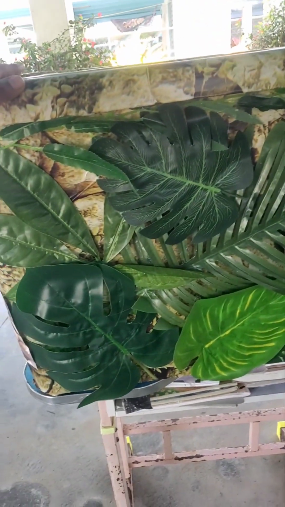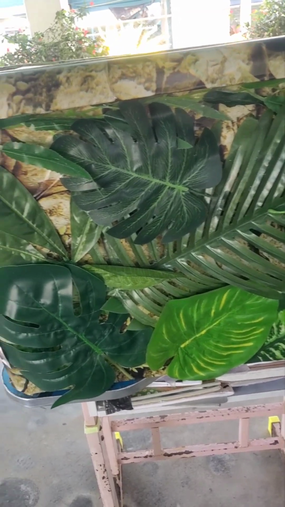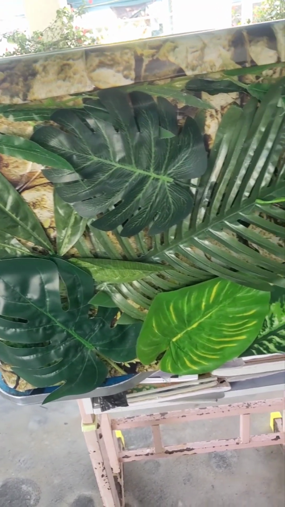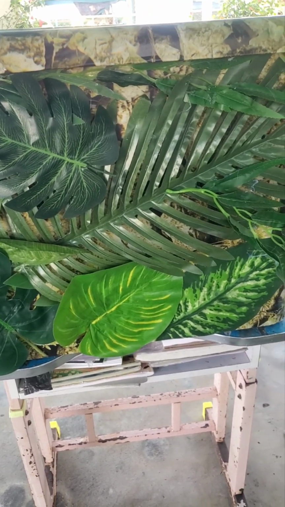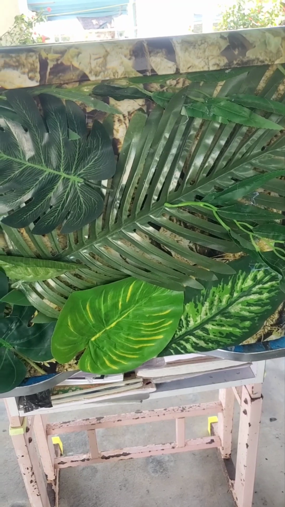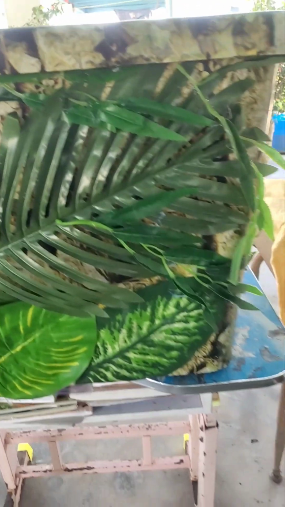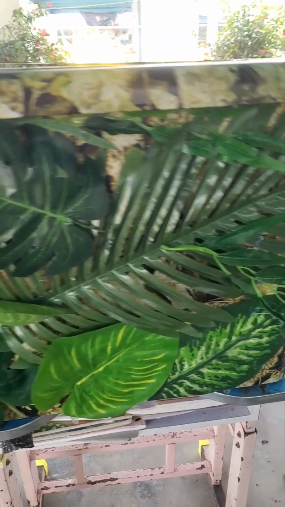So this is one side of the individual kit and what it looks like. This side is filled with leaves because my first lesson was based on leaves, and so this is depicting different types of leaves, different sizes, different shapes, and so this side was entirely covered with leaves.